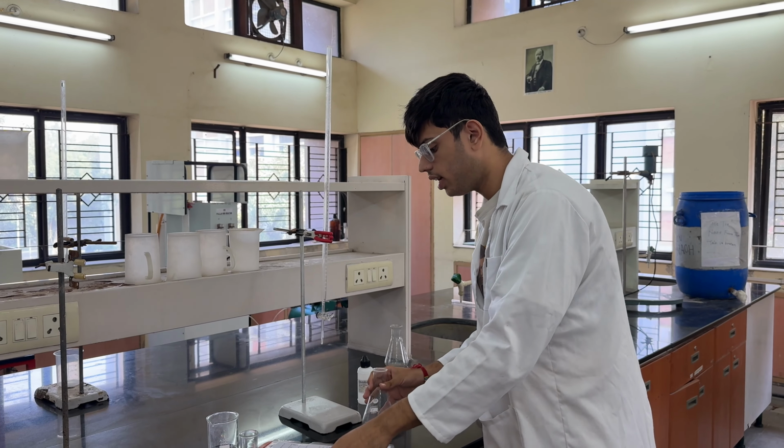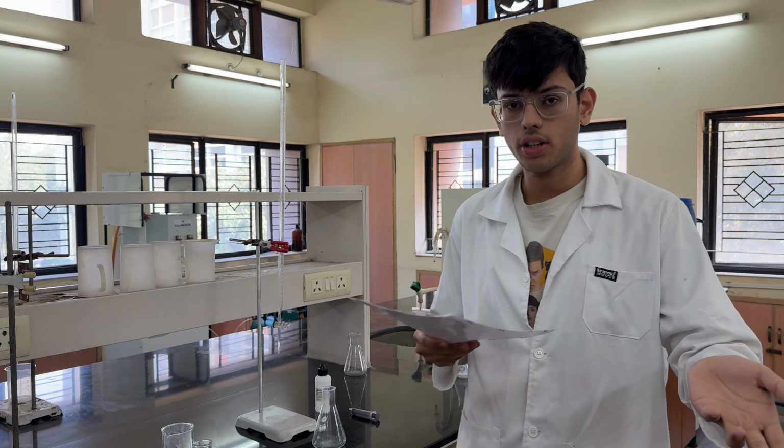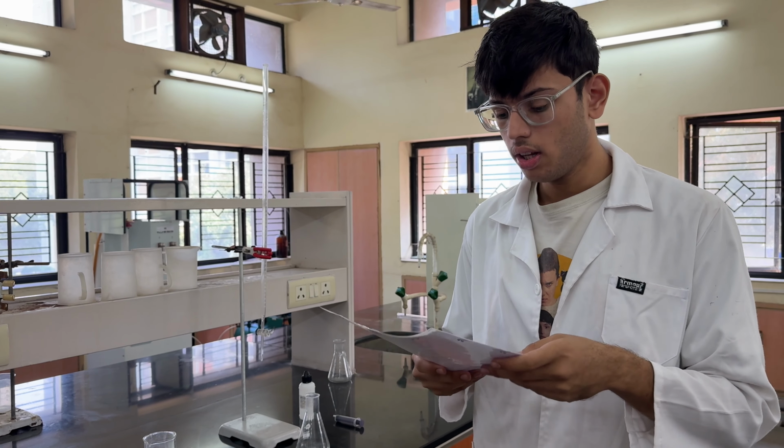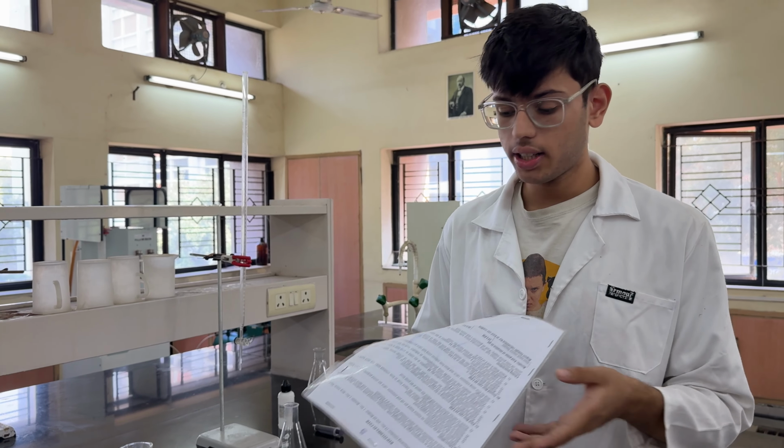Now note down your reading in your observation book and move on to the next sample collection. After every 2 minutes of steady state, collect 15 more samples, and with this we conclude the titration. Now let's move on to the closing procedure.